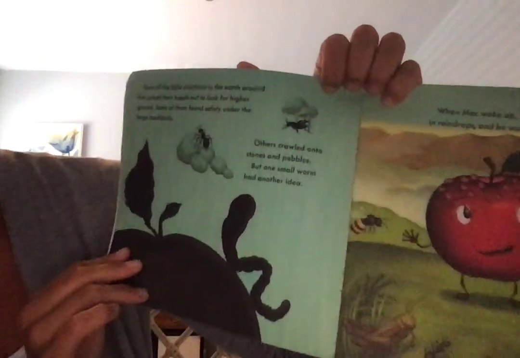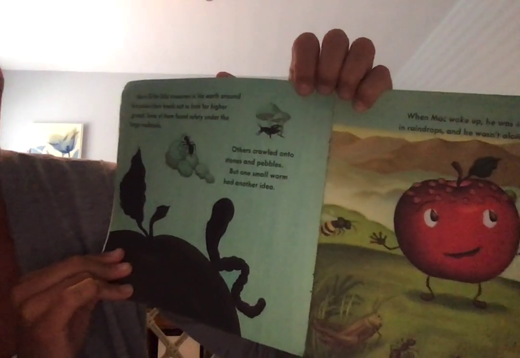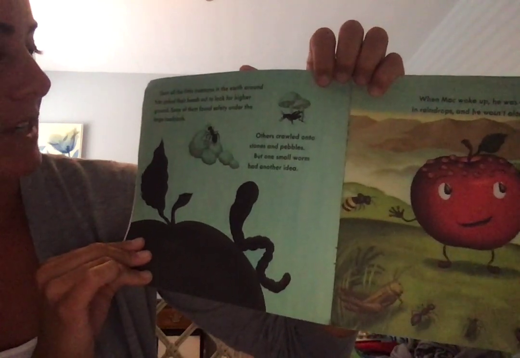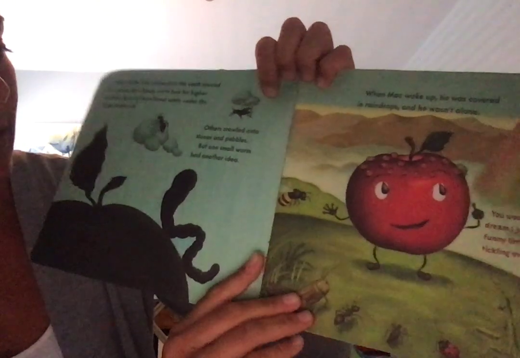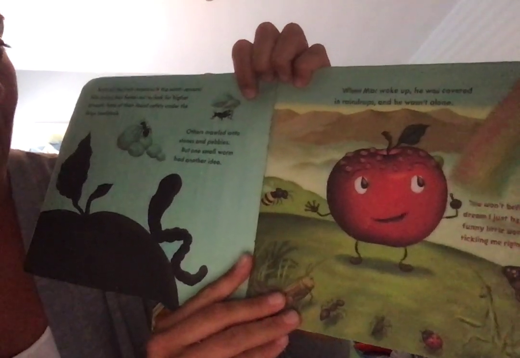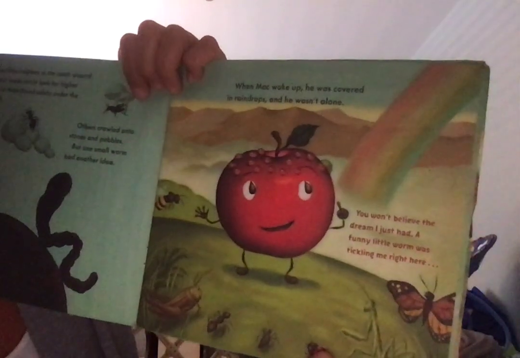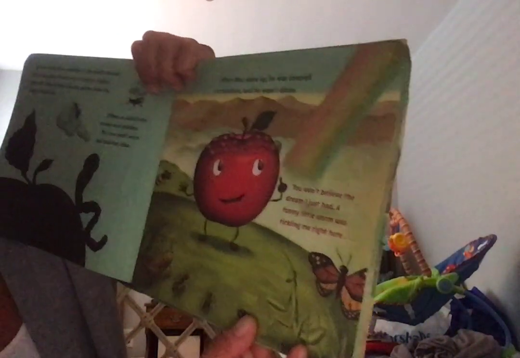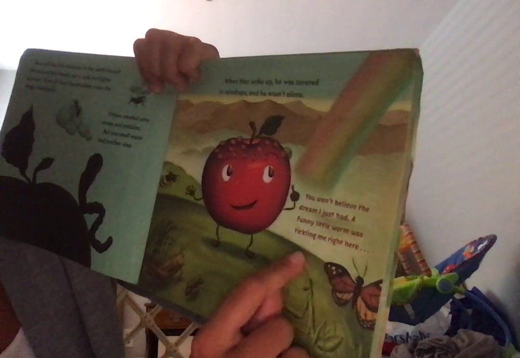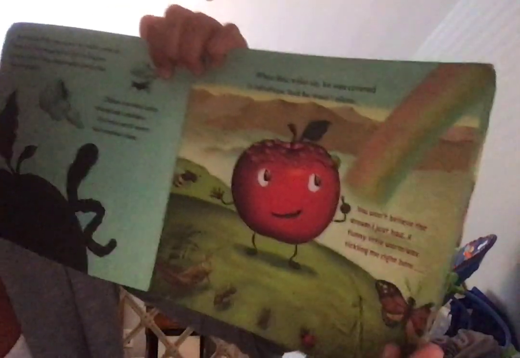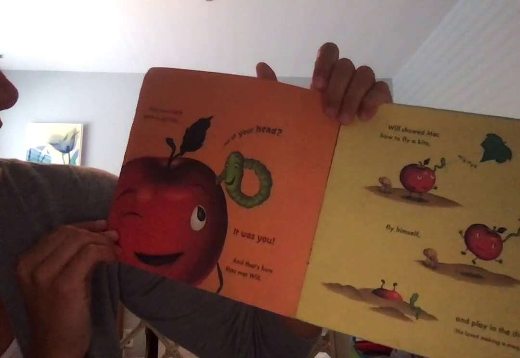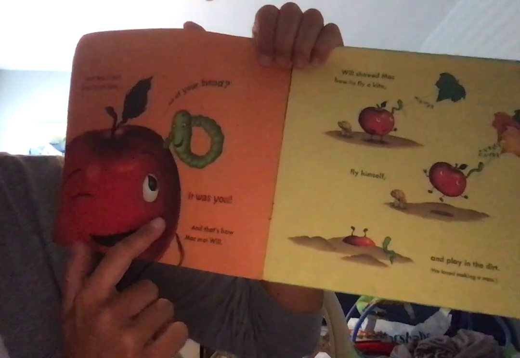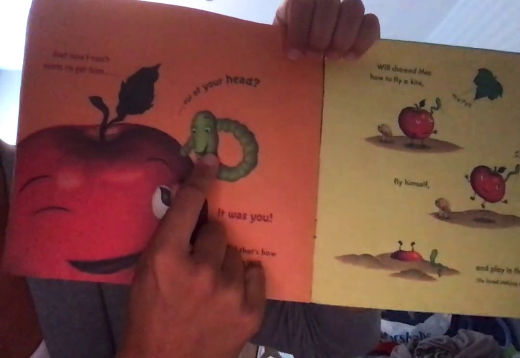So on that rainy day, soon all the little creatures in the earth around him poked their heads out to look for higher ground. Some of them found safety under the large toadstools. Others crawled into stones and pebbles, but one small worm had another idea. When Mac woke up, he was covered in raindrops, and he wasn't alone. You won't believe the dream I just had. A funny little worm was tickling me right here. And now I can't seem to get him out of your head. Hey, wait a second, it was you. And that's how Mac met Will the worm.